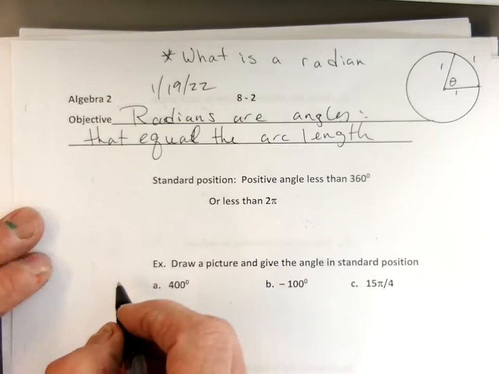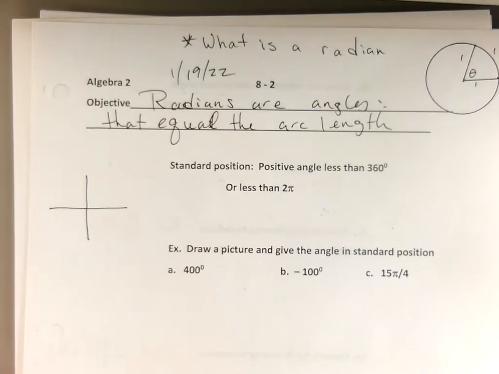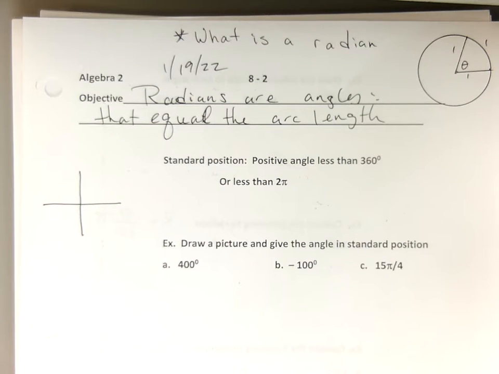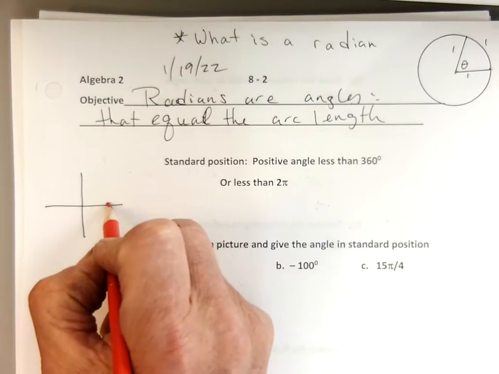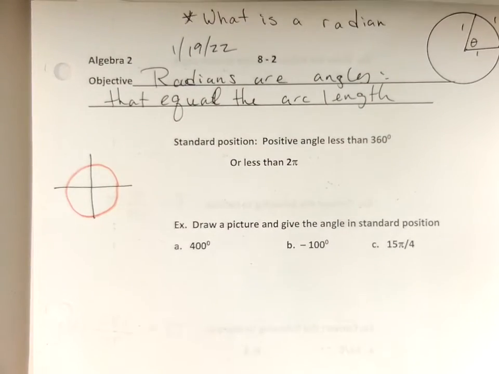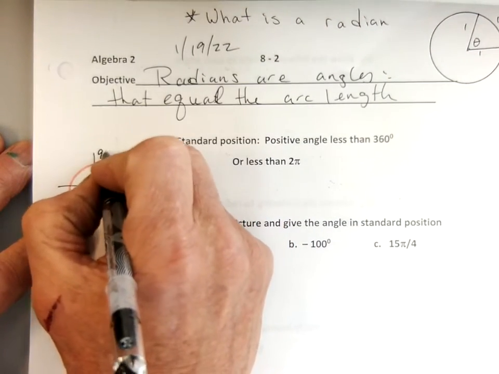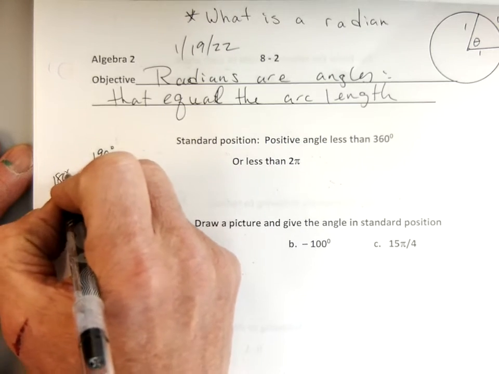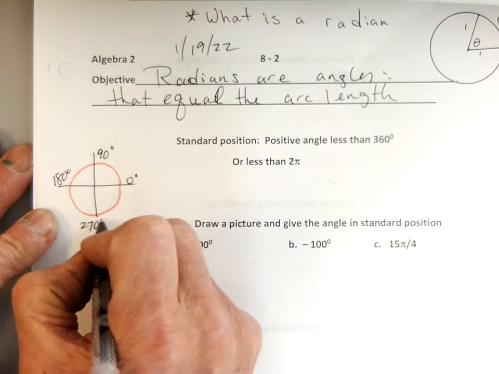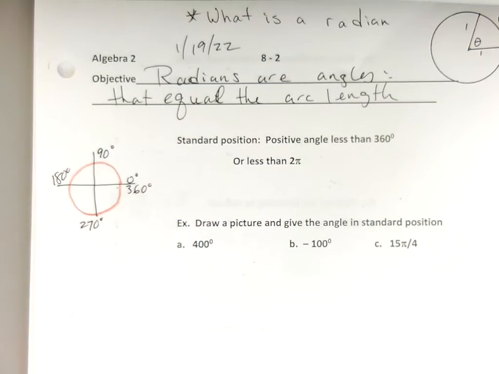So if I take a look, and I want to draw a circle, let's take a look at some things we already know. Let's take a look at a circle. Draw my circle in. And in this circle, 0 degrees, 90 degrees, 180 degrees, 270 degrees, and back to 360 degrees, right? But circles were invented by people, humans.